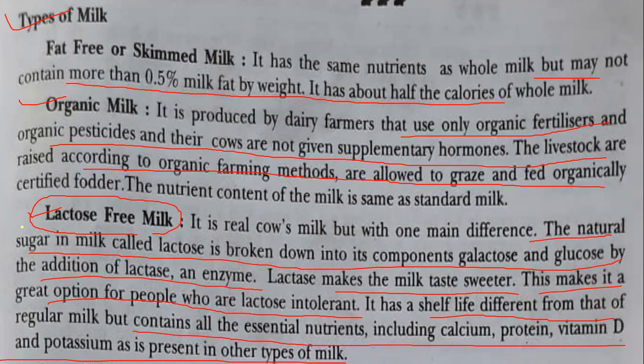Now see here the types of milk: fat-free or skim milk. It has the same nutrients as whole milk, but may not contain more than 5% of fat by weight. It has about half the calories of whole milk.